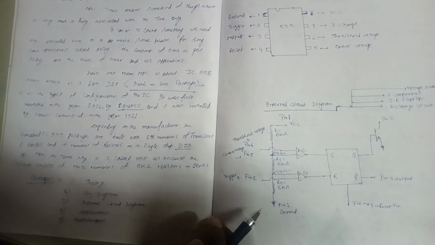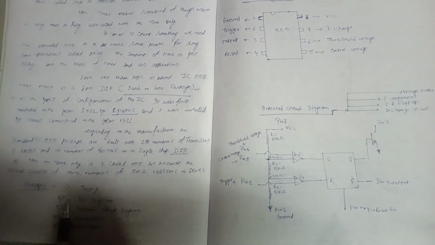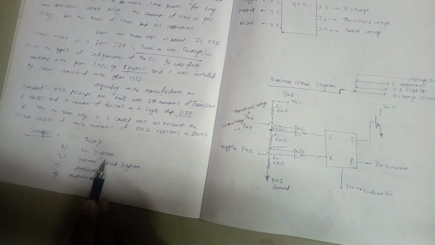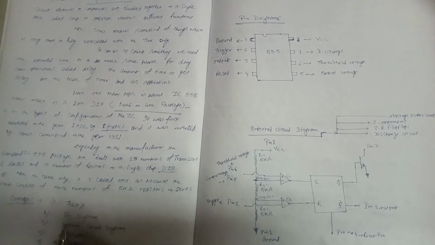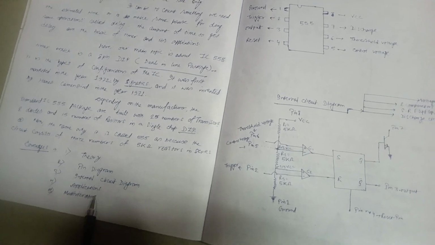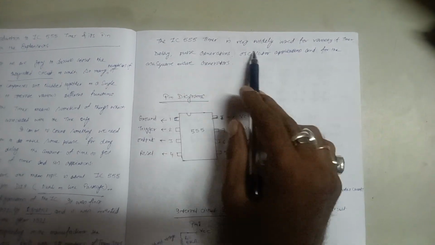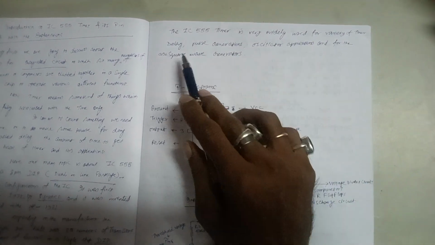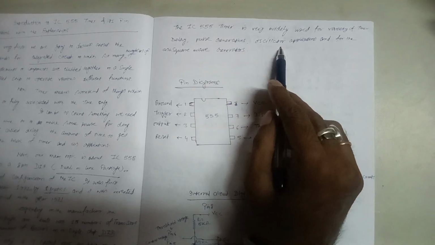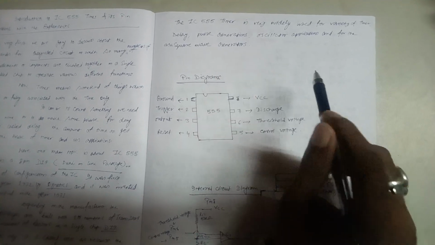So in this video we are going to cover the theory part about IC 555, the pin diagram, the internal circuit diagram, the applications and multivibrators. IC 555 timer is widely used for timing delays, pulse generation, oscillator applications, and it is basically used as a square wave generator.